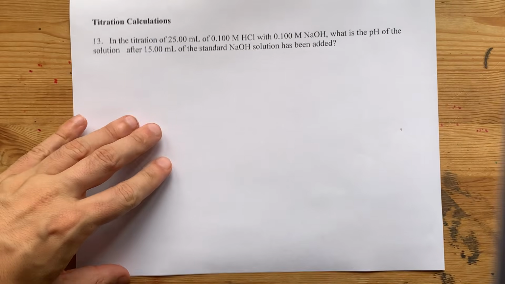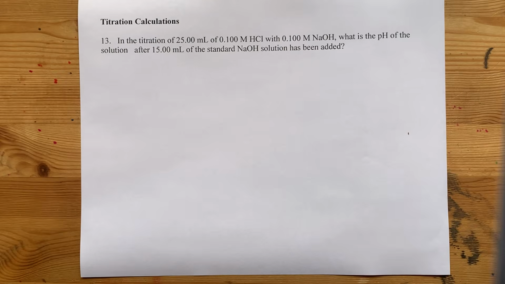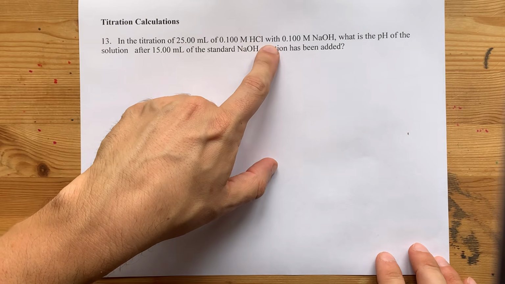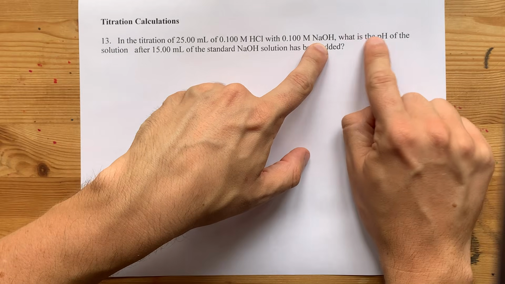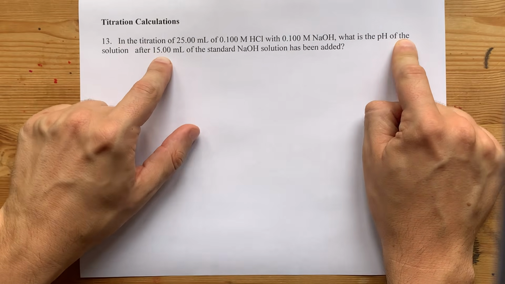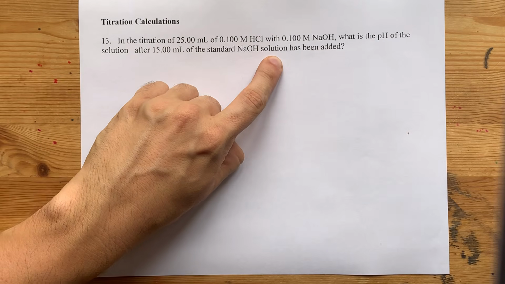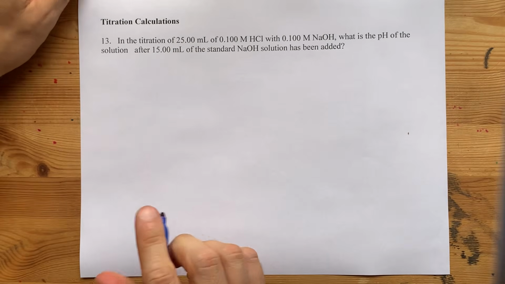Okay, and we're going to do some titration calculations as well. In the titration of 25 milliliters of 0.1 molar HCl with some 0.1 molar NaOH, what is the pH after 15 milliliters of that NaOH has been added? Okay, there's a lot going on here, but let me show you what really matters.